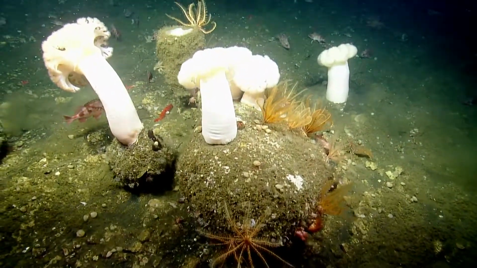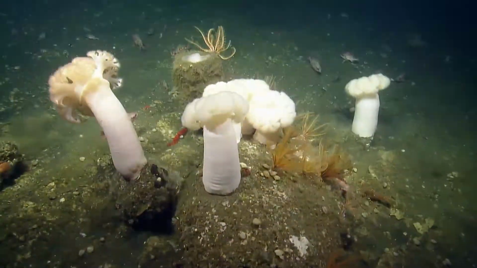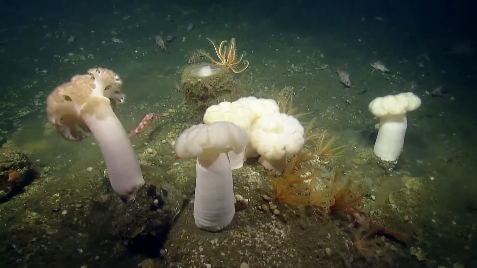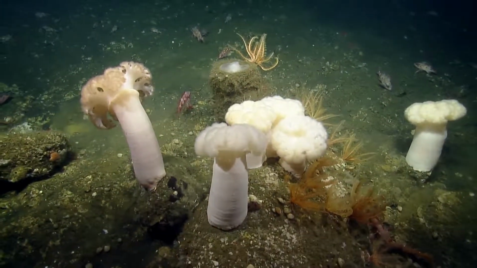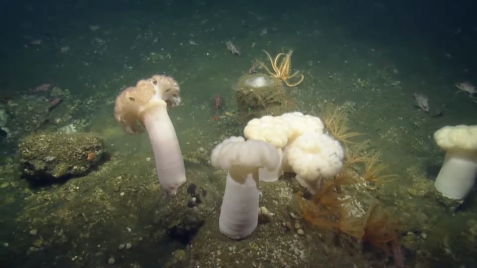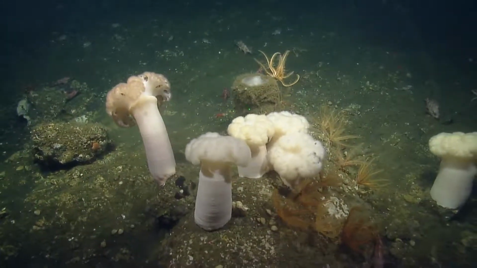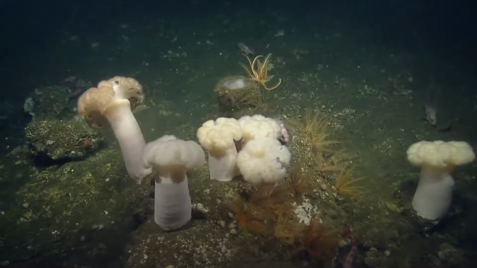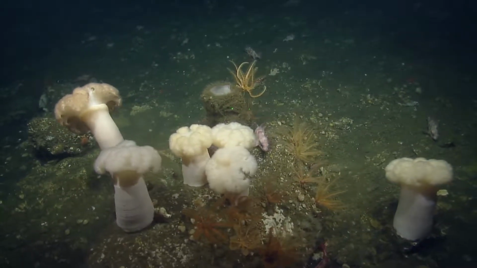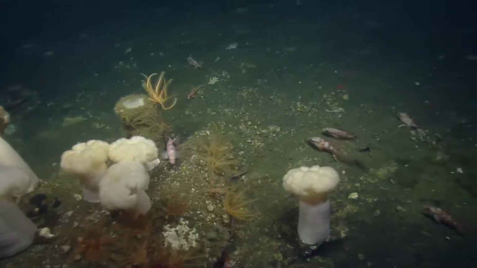More people to be talking about these unique environments and the value of them and supporting research and science. This is one of the nice things about Nautilus Live is that we can bring it to everybody. And being able to follow along at home.